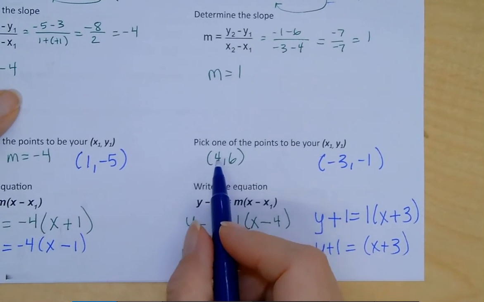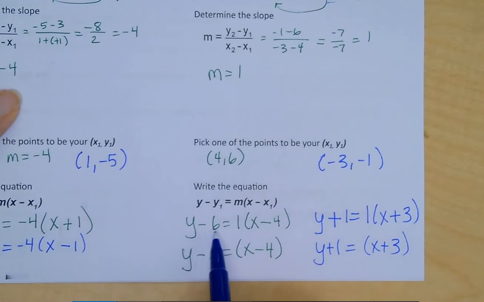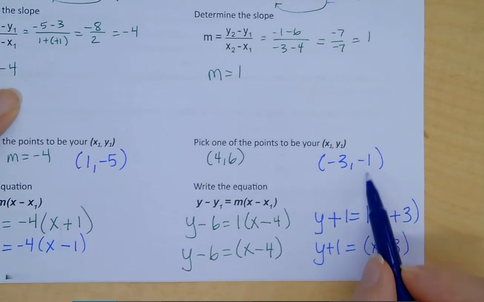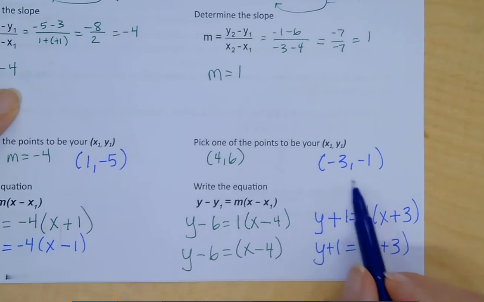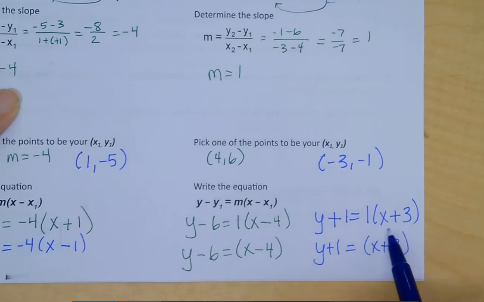Okay, when I did my first point, I had 4, 6, so I said y minus 6 equals my slope of 1 times x minus 4. And I rewrote that as y minus 6 equals quantity x minus 4. If I chose the other point, y minus -1 gave me y plus 1. It equals my slope 1 times the quantity x minus -3, which is x plus 3.